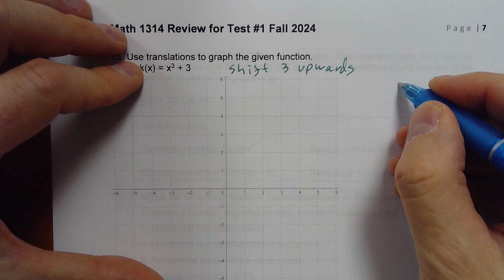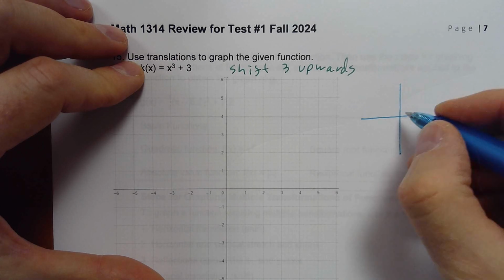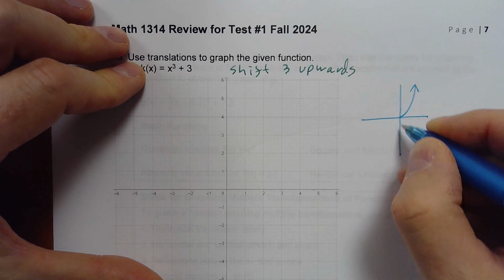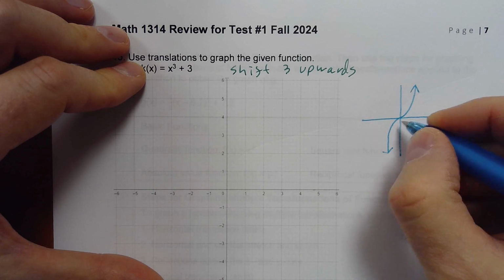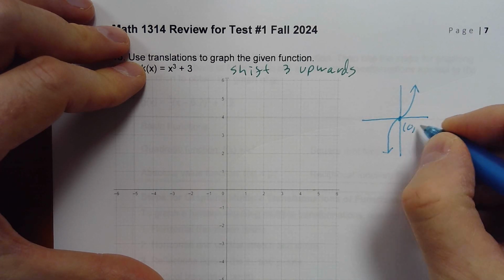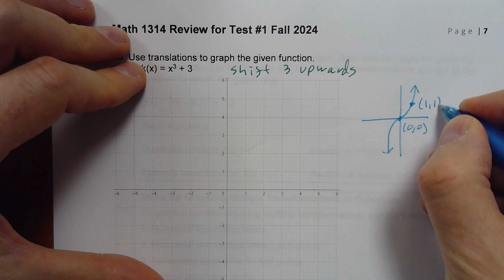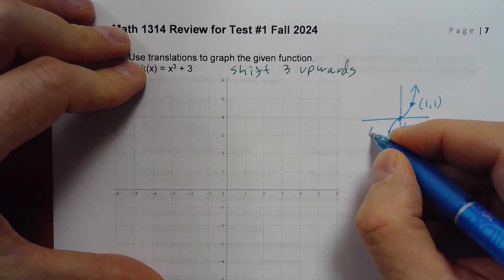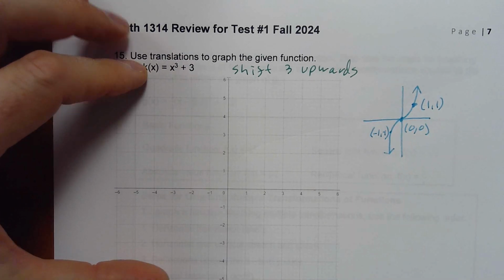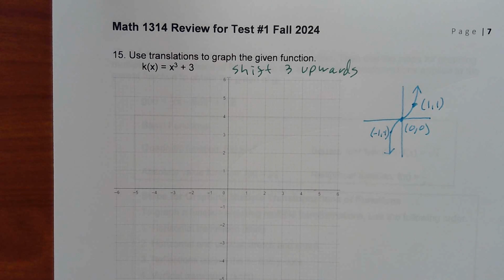So think of our cube function. That's why we should know what these shapes look like. That's why I asked you to memorize them. And we're going to kind of follow some points. Now all these points are going to be shifted upwards 3.